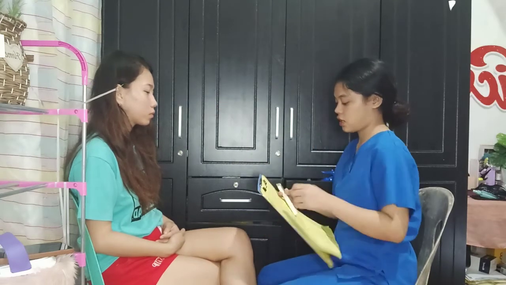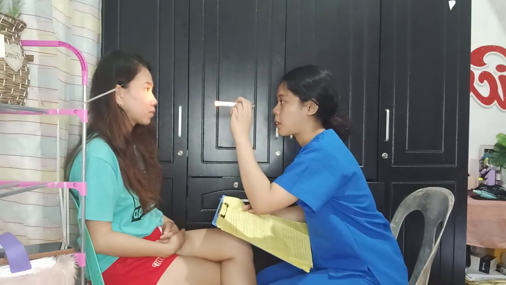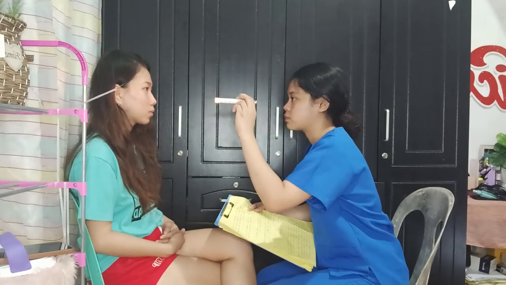Okay, and then the other side naman po. Okay, ma'am, I can see that there is an alignment in your eye and it is also symmetrical in your eye wherein it is normal po.